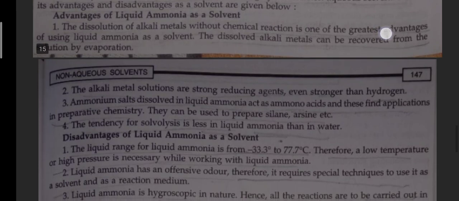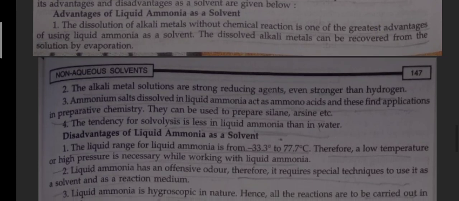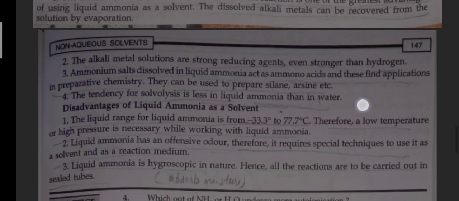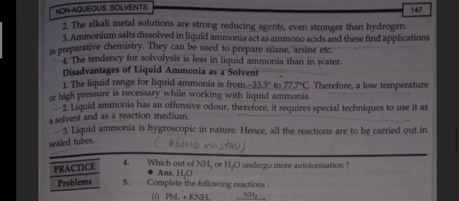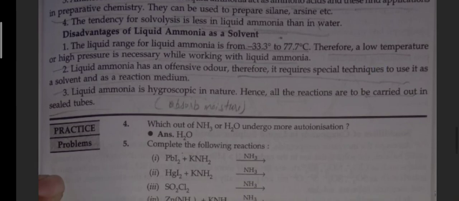Next are the advantages of liquid ammonia as a solvent. First, the dissolution of alkali metals without chemical reaction is one of the greatest advantages of using liquid ammonia as a solvent. Second, the alkali metal solutions are strong reducing agents, even stronger than hydrogen. Third, ammonium salts dissolved in liquid ammonia act as acids, and these find applications in preparative chemistry. They can also be used to prepare silane, arsine, etc. Fourth, the tendency for solvolysis is less in liquid ammonia than in water.